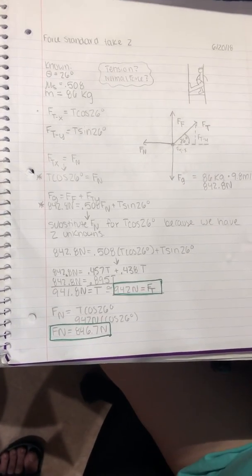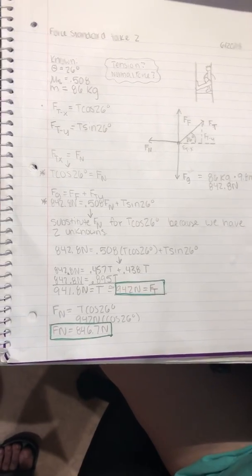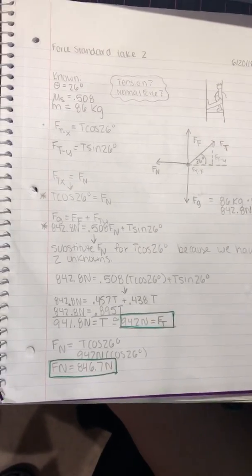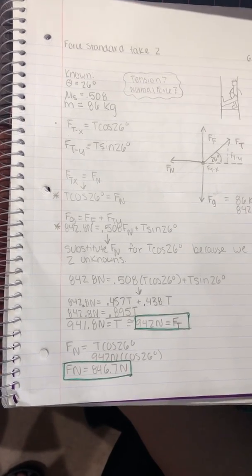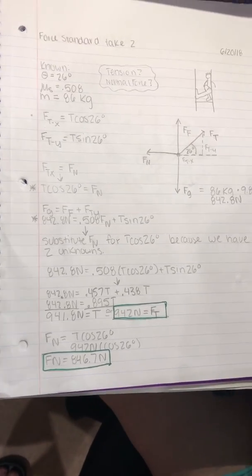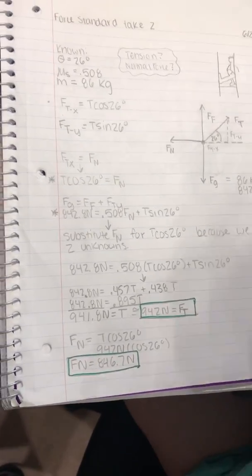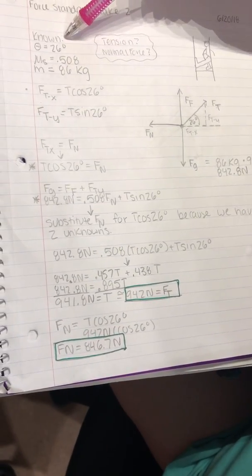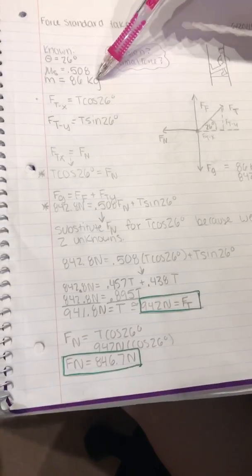His left leg made a 26-degree angle with the horizontal. The coefficient of friction between his back and the chimney is 0.508, and they're asking us to determine the minimum amount of tension which would be required to support the weight of his 86-kilogram body. So we have to find the tension and the normal force of the chimney wall up against his back. So we know that theta is going to be 26 degrees. They give us our coefficient of friction, and they give us his mass.